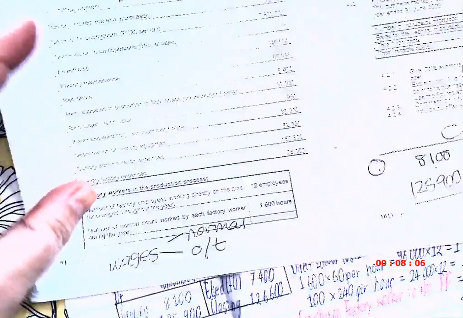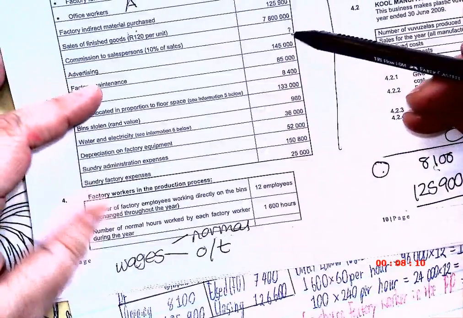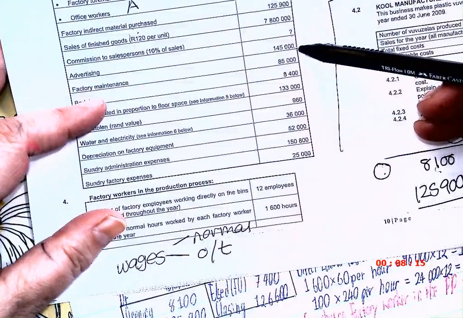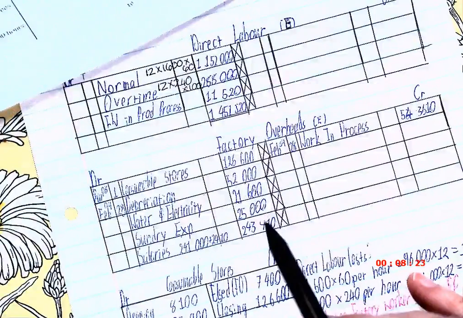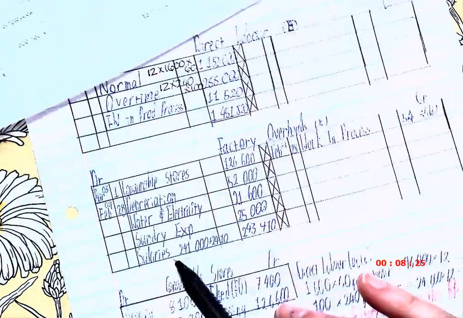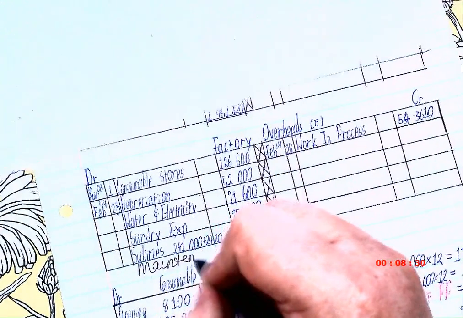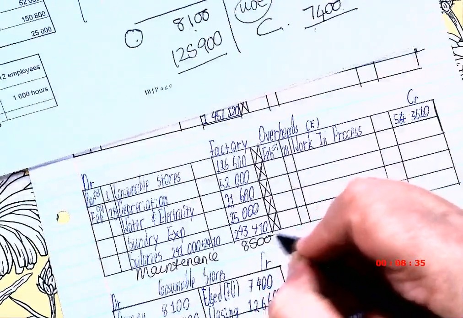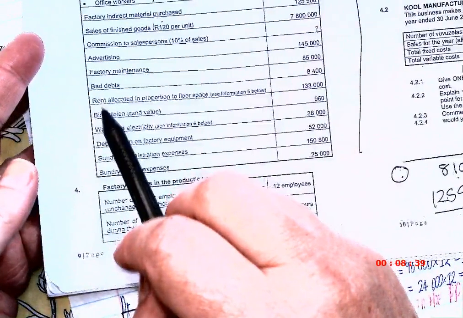Next one, I see commission to salespeople, nothing to do with me. Advertising, that's sales and distribution. Ne? Nothing to do with the making of the product. Factory maintenance, yes, that goes in, 85. You don't have it. Can I put it in? Factory maintenance is 85,000. Okay. Then I see bad debts. That's not factory costs.